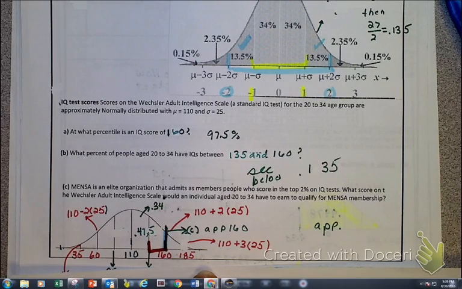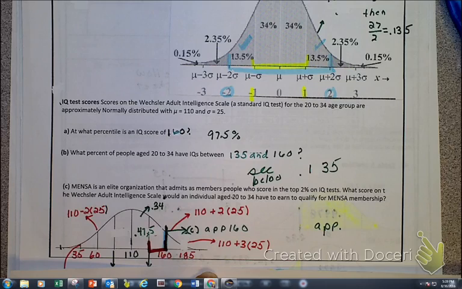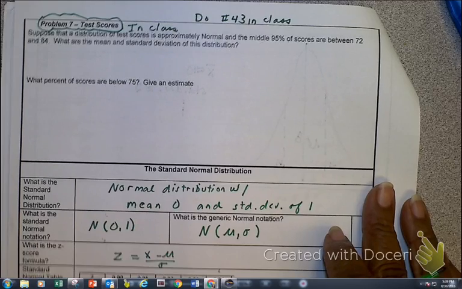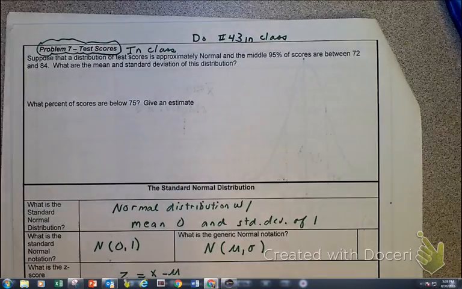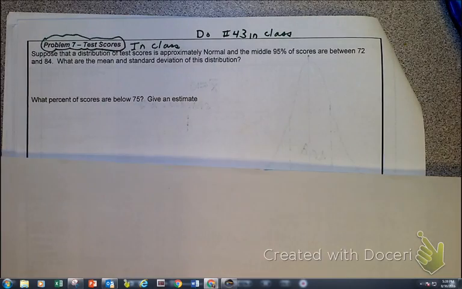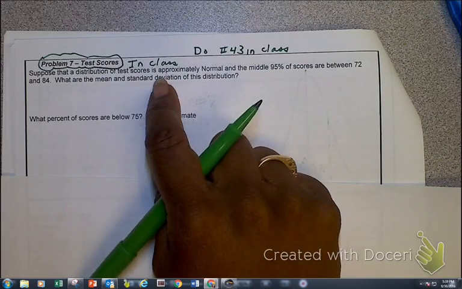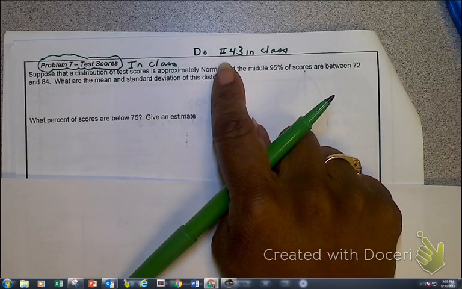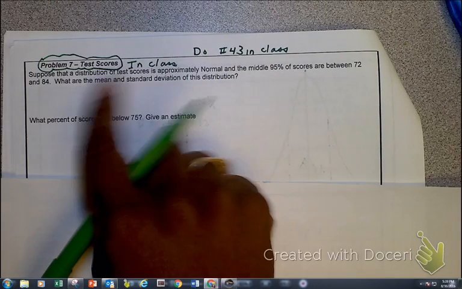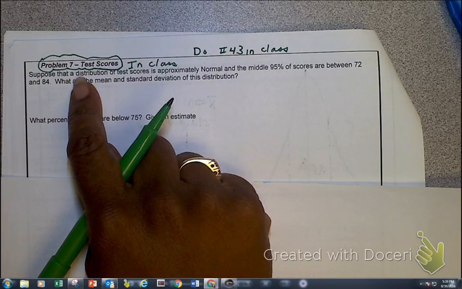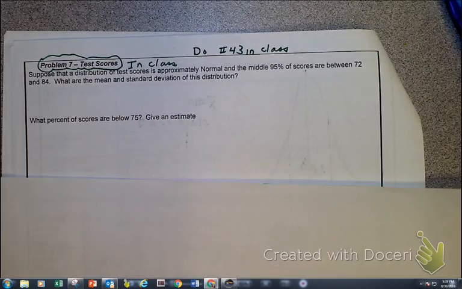So you're going to have to rewind that a couple times, and if you have trouble with it, no worries, calculator is our friend. Now, I'm not looking at the homework right now, the blue homework assignment sheet, but I don't want you to do number 43, I want you to do it in class. And then problem number 7, we're going to do this together in class also, so that I can keep going.